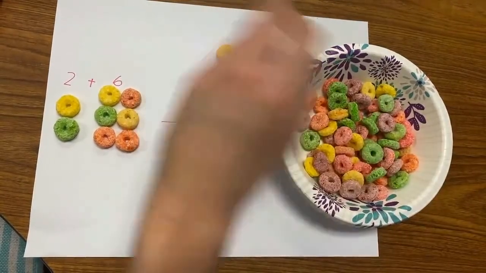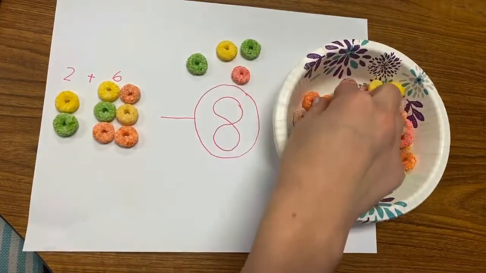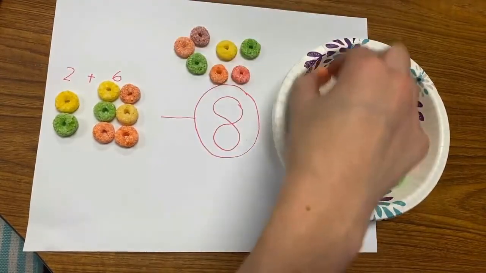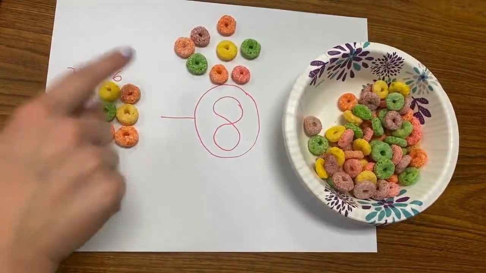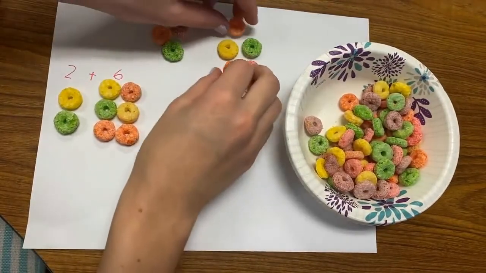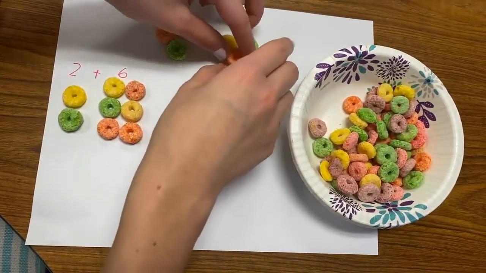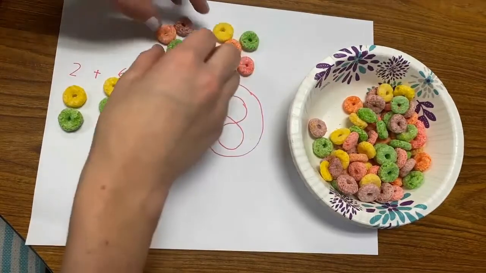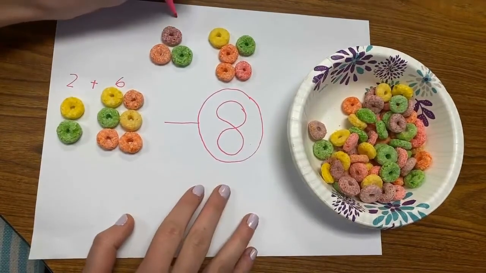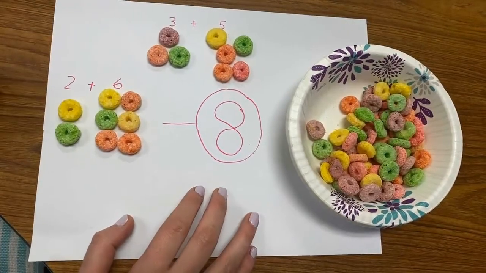I have to count out 8 cereal. 1, 2, 3, 4, 5, 6, 7, 8. All right, you can't use the same one twice. So I could also say, let's do 3 and 1, 2, 3, 4, 5. 3 and 5 make 8. I'll put them like that so it looks like the dice. Okay, and then I have to write in those numbers. 3 plus 5 equals 8.